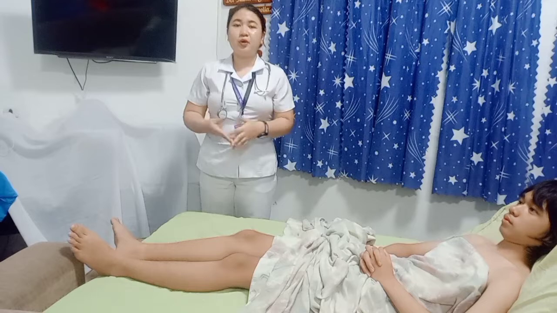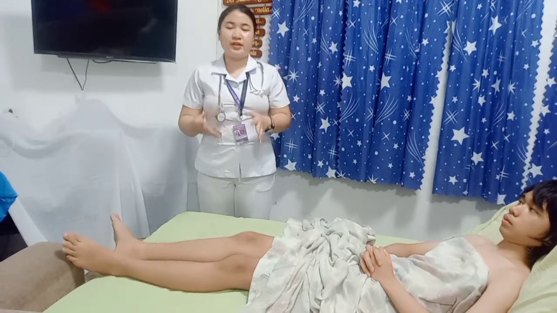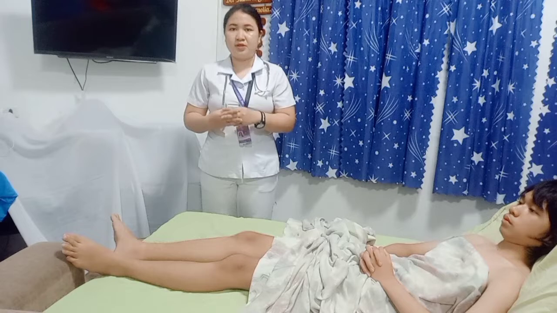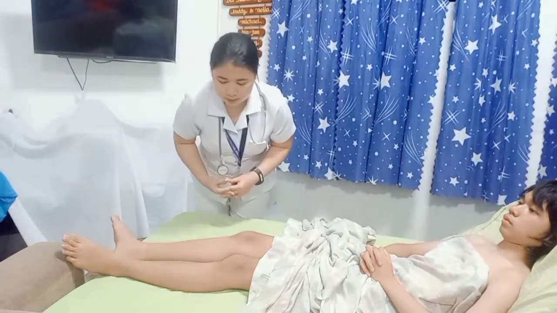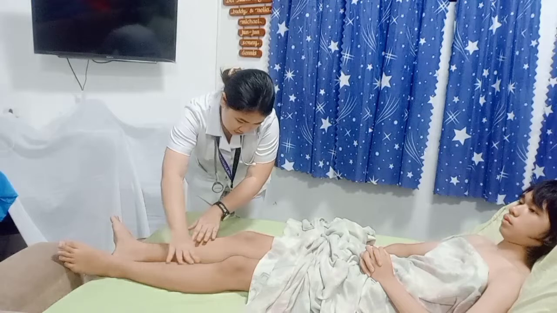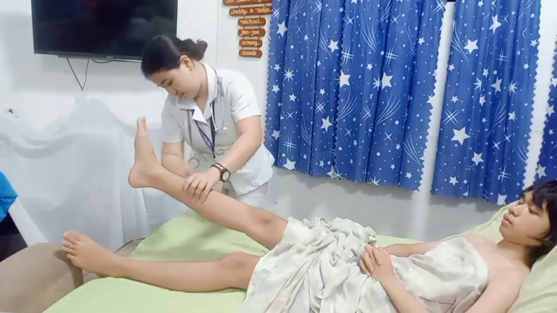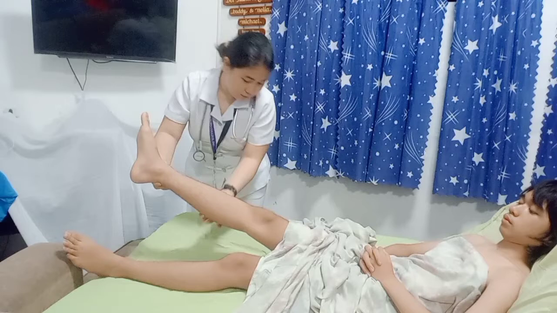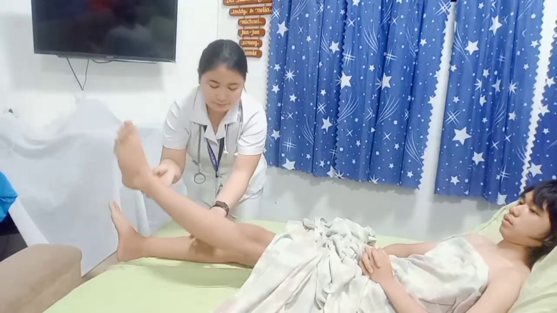Now, I am going to inspect for the peripheral veins in the legs for the presence of superficial veins when the limbs are dependent and when the limbs are elevated. I'm just inspecting for superficial veins. I am going to lift your leg, okay? On the other side.